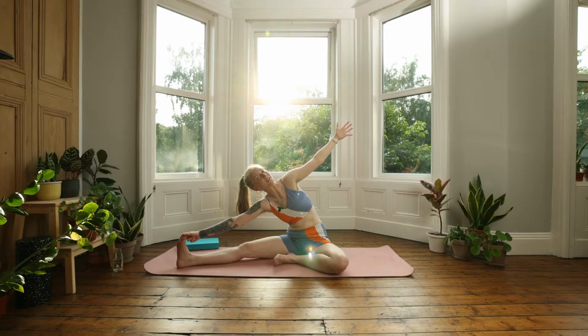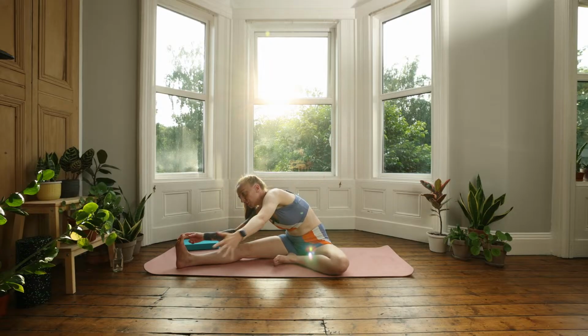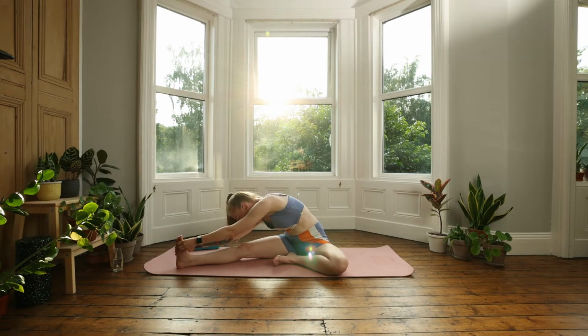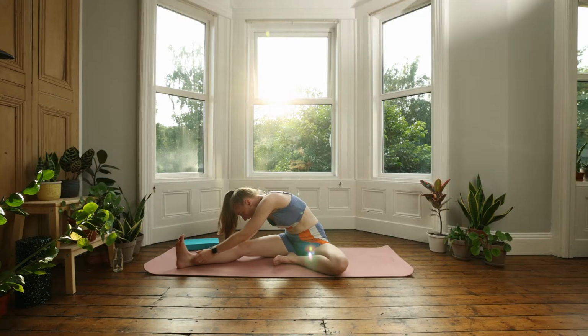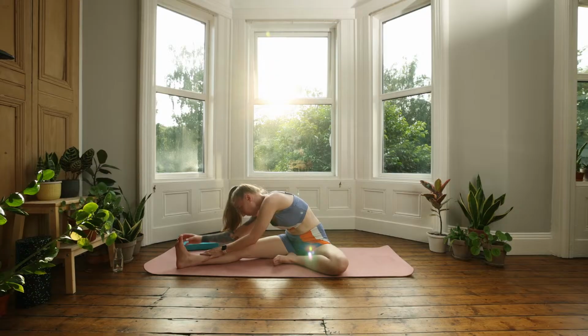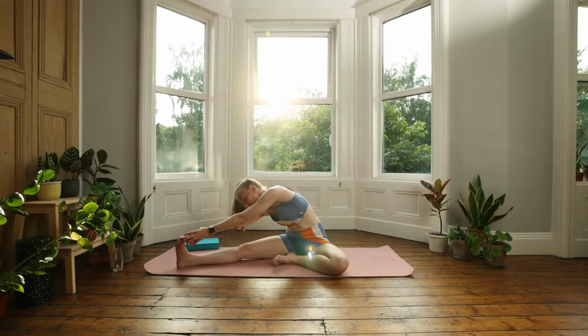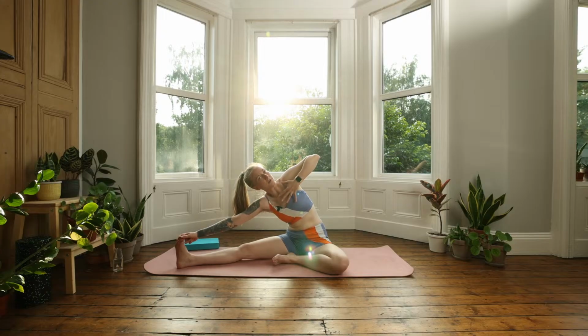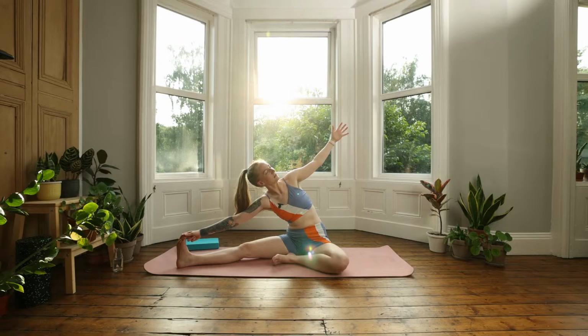Beautiful. Big inhale here. And then exhale. Reach towards the foot. Same thing. Try to soften. Bring the breath. And then same thing, let's draw that energy up the arm towards the heart, open the shoulder girdle, release the hand last.